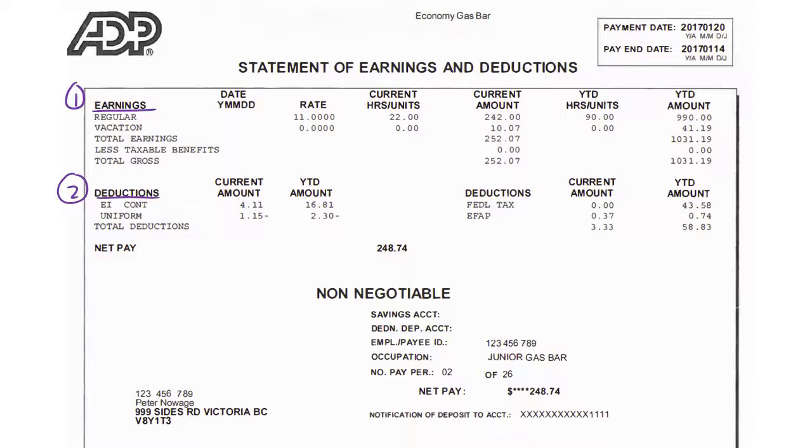The next thing I want to bring your attention to is these YTD numbers. YTD stands for year to date. So while current hours, units, and current amount refers to how much you've made in this current pay period, all these YTD numbers refer to how much you've made since January 1st of this year.